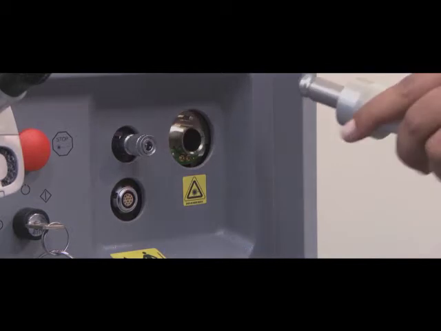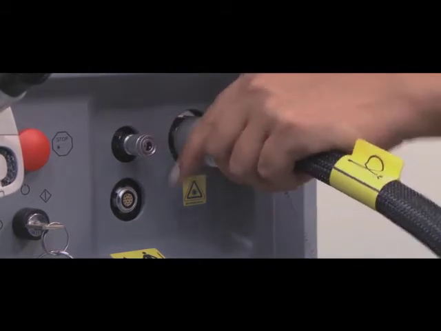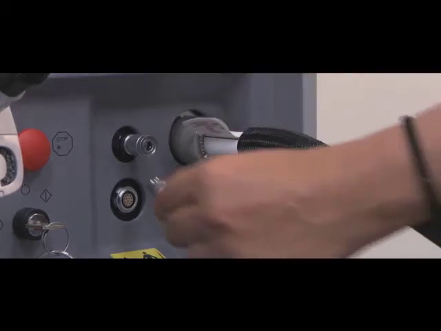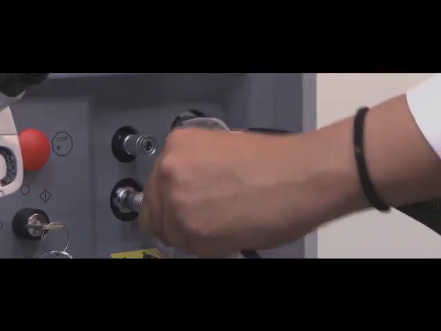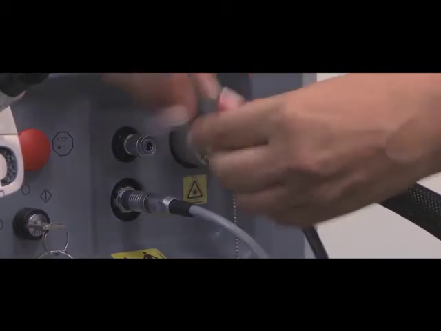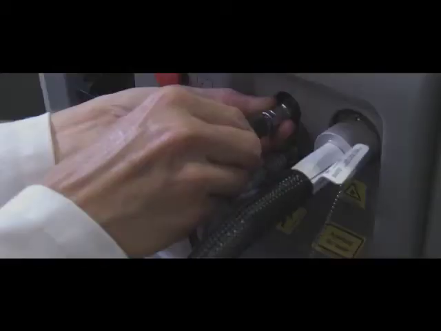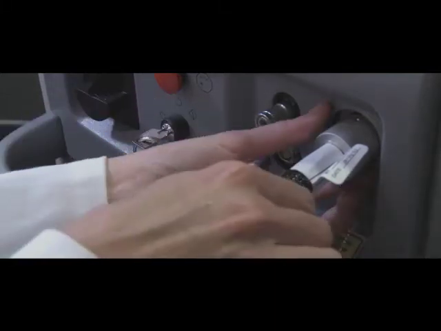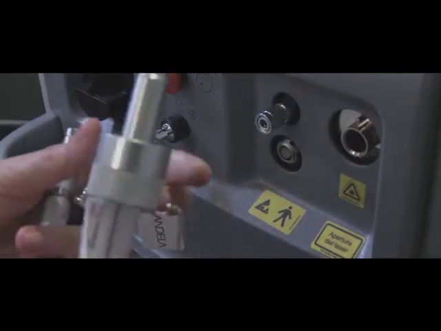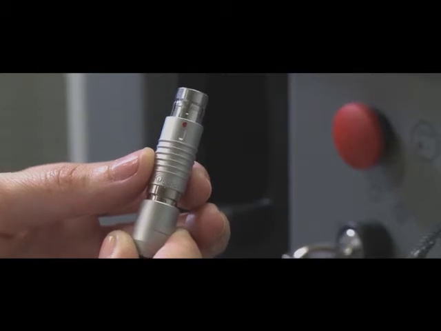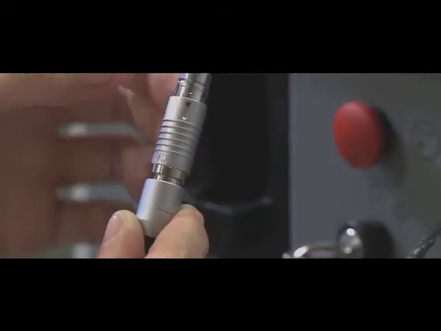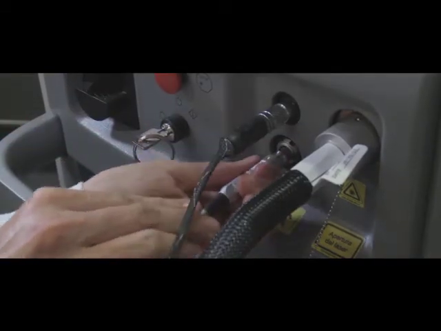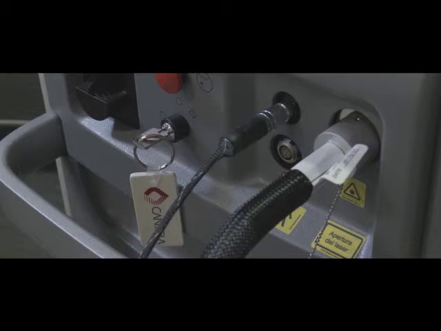When attaching the delivery system to the device, always attach the optical fiber first, lining it up and pushing. When detaching, release the fiber last by pulling back on the metal portion. To attach the electrical cord, line up the red dot to the red line. When detaching, simply pull back on the metal portion.